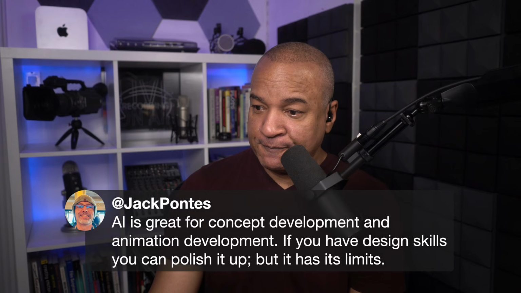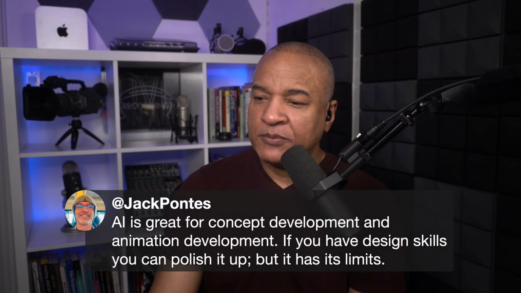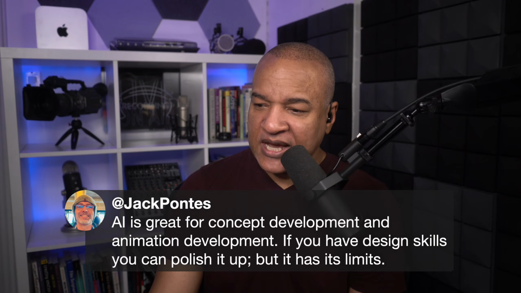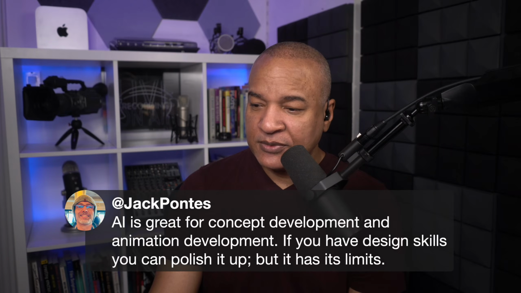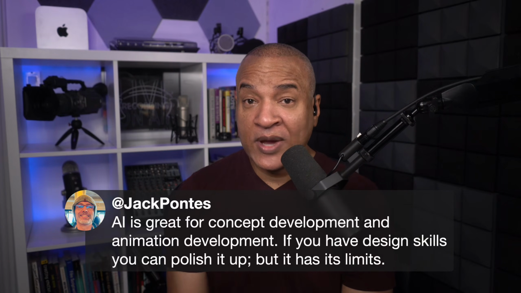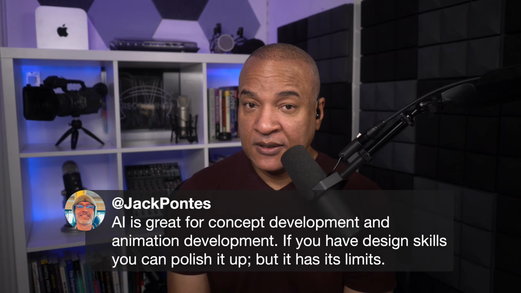it's just laborious. AI is great for concept development and animation development. If you have design skills, you can polish it up, but it has its limits. Yeah, and there's ways to make it consistent, and that's what.